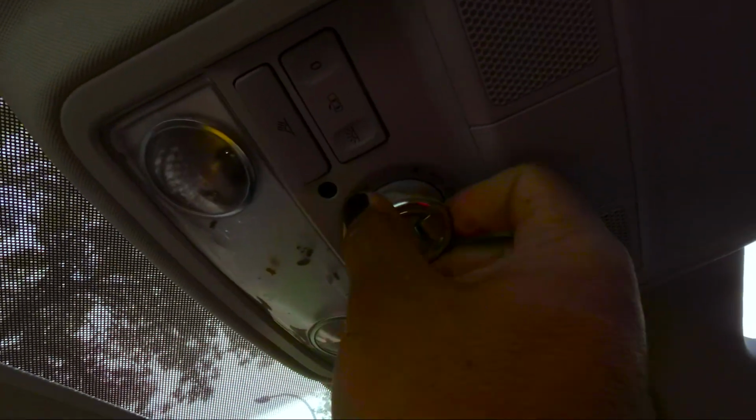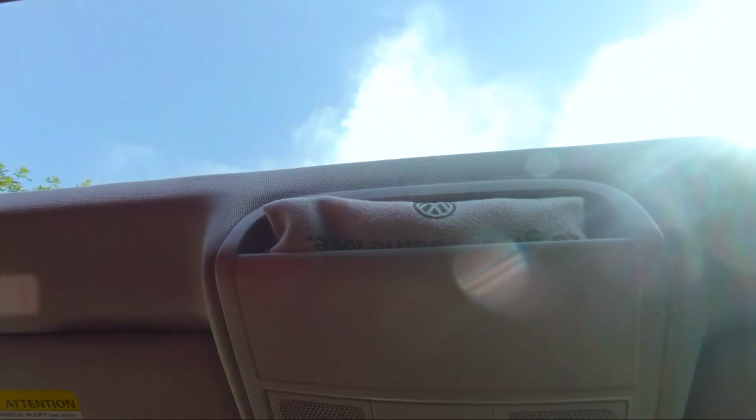So, having a sunroof problem, which sucks. It's open. I go to close it. Oh, what do you know? There you go. And it opens again. Yep, I don't know. I don't really know what to do.